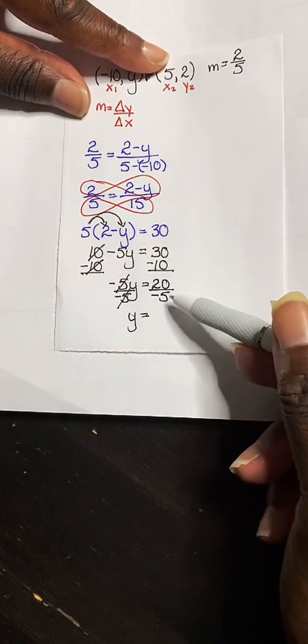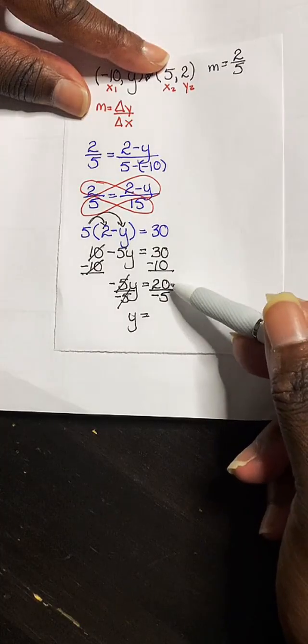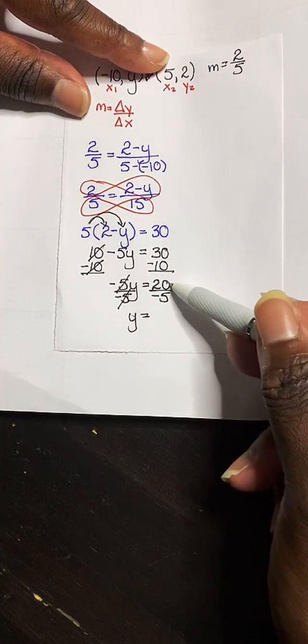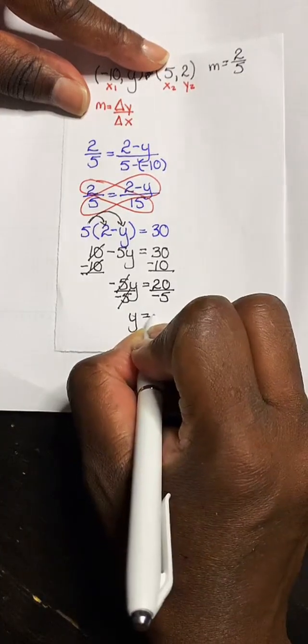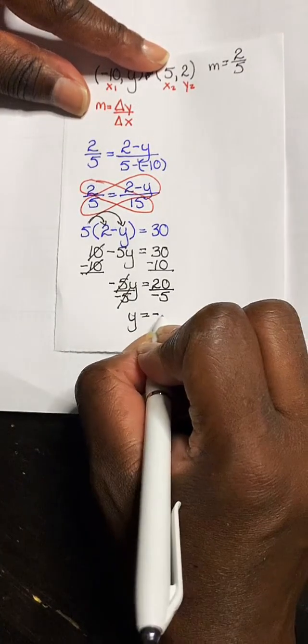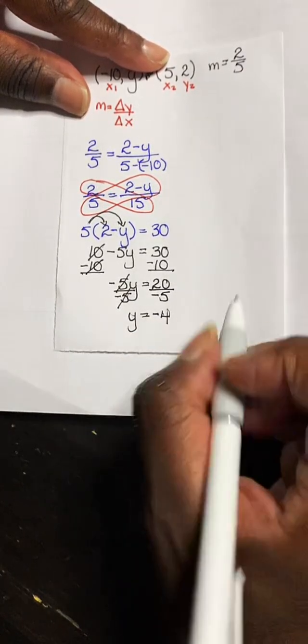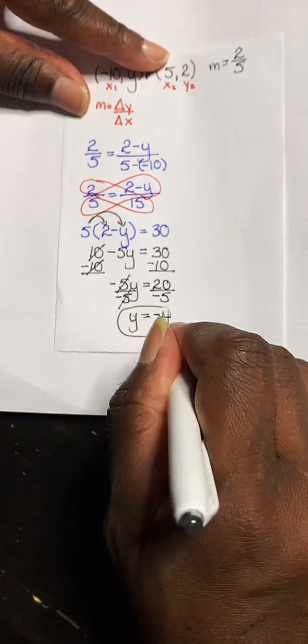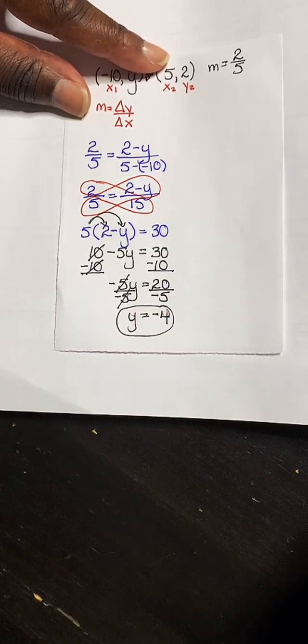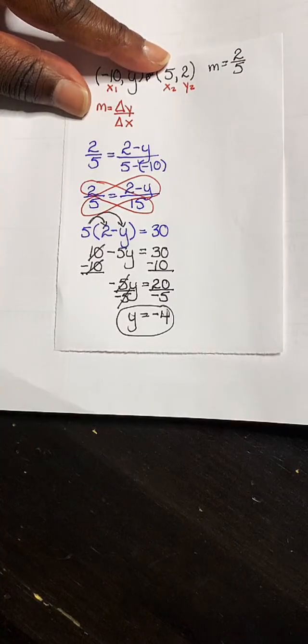So now 20 divided by negative 5, when you're dividing and the signs are opposite, your answer is also going to be negative each and every time. So your answer is y is equal to negative 4.